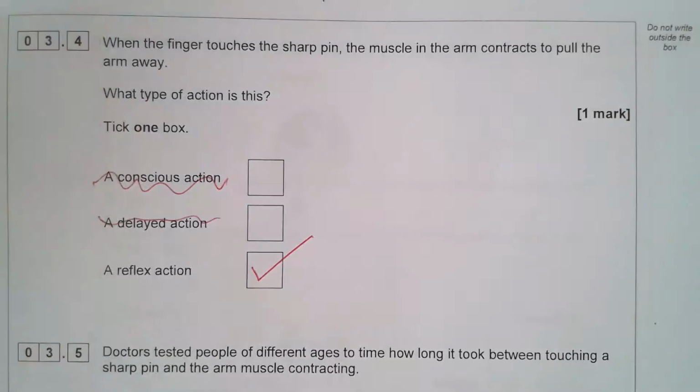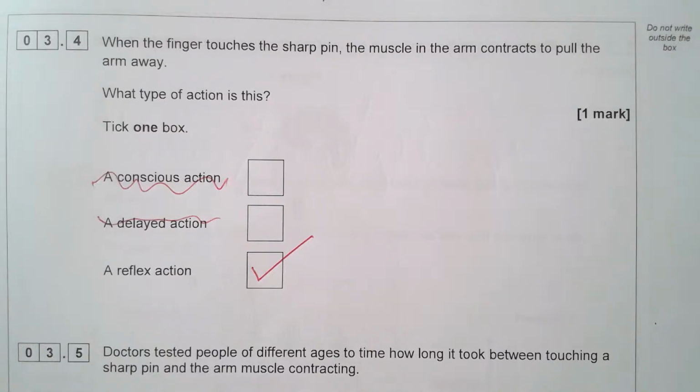It's automatic and rapid. So if you need to protect your body from harm, your actions need to happen quickly. So rather than spending time sending a message to the brain and you having to make a conscious decision, it goes to the spinal cord through a relay neuron and then happens straight away without any conscious thought.